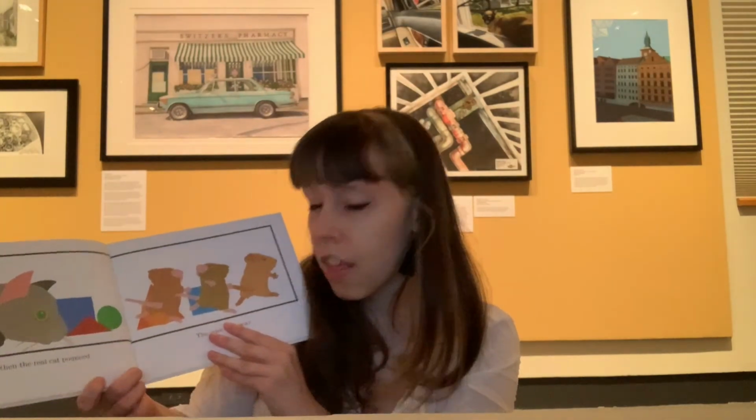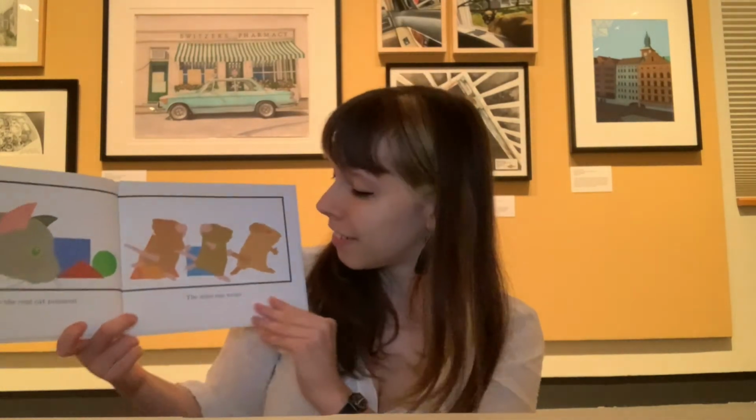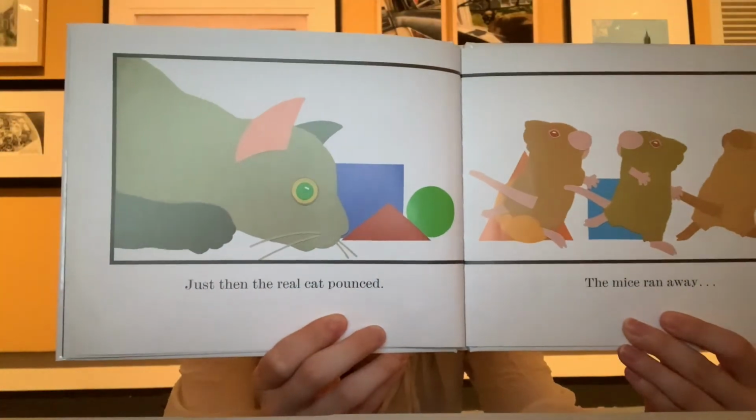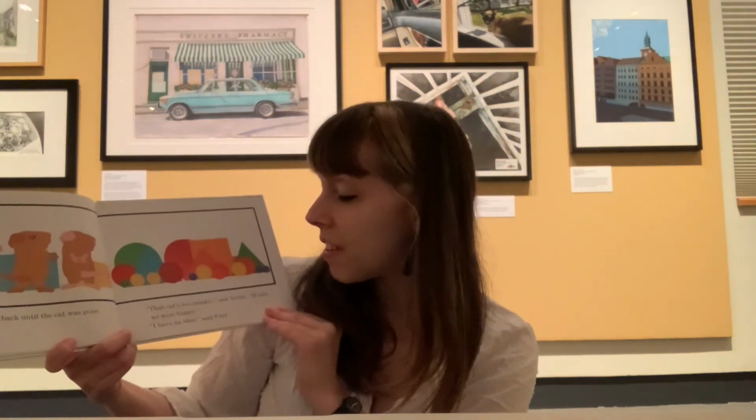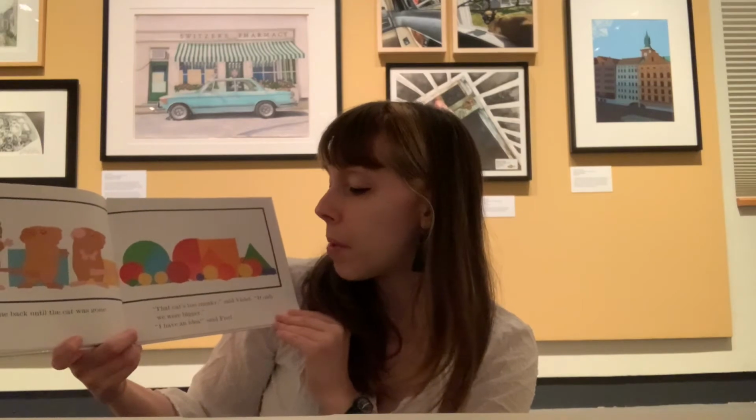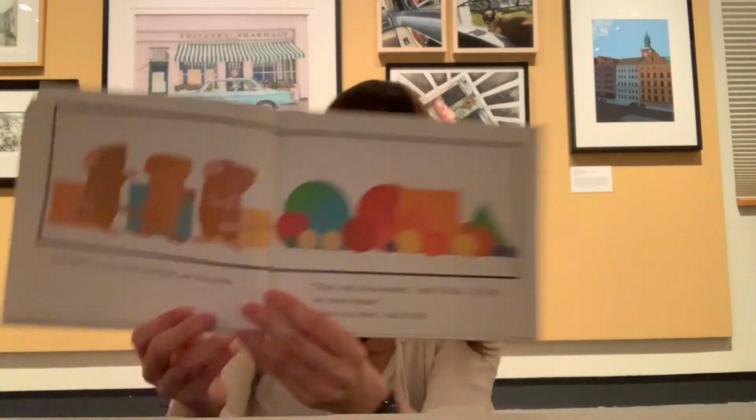And then the real cat pounced. The mice ran away. And didn't come back until the cat was gone. The cat's too sneaky, said Violet. If only we were bigger. I have an idea, said Fred.